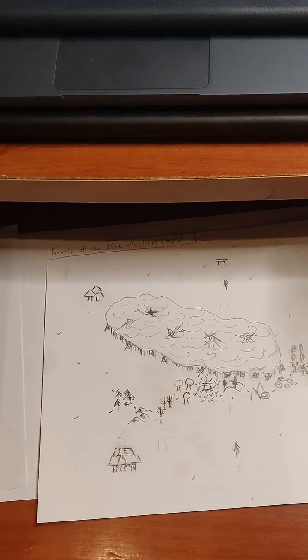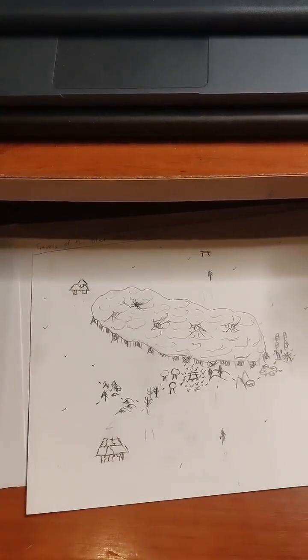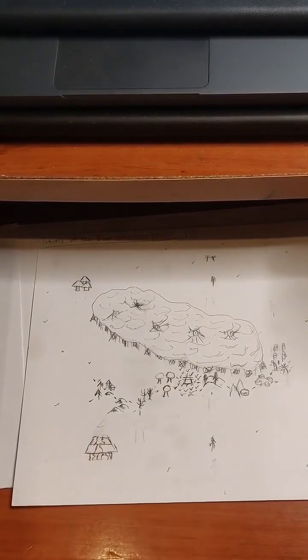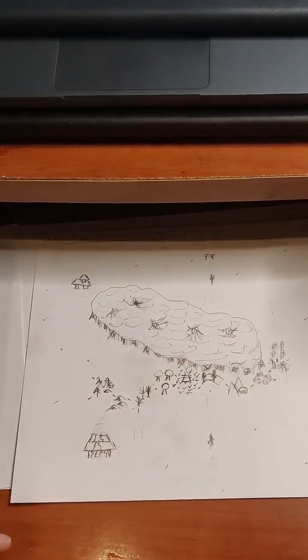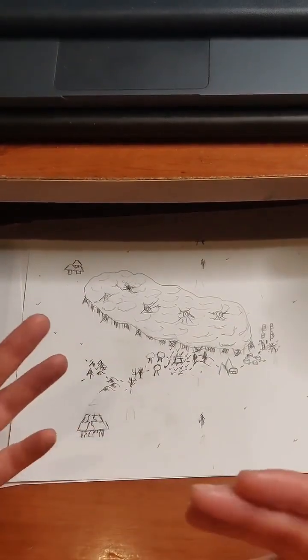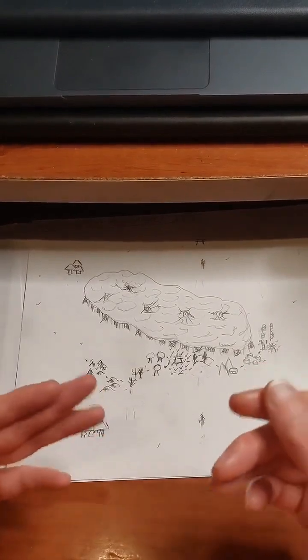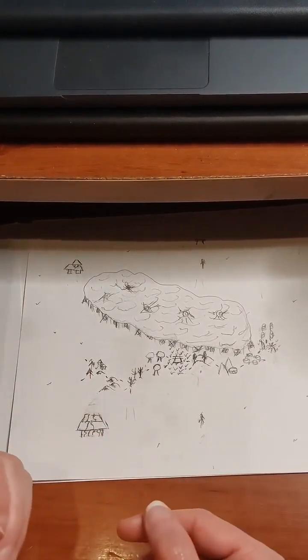So that is how that works, and they would be moving into the northwest area here. And that is how I am playing Mausritter Solitaire.